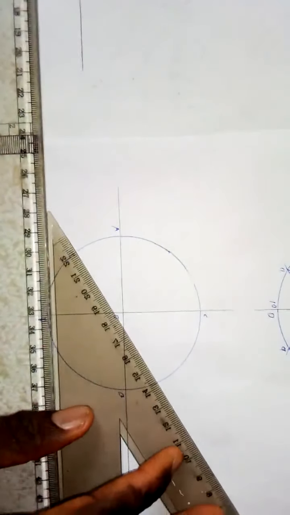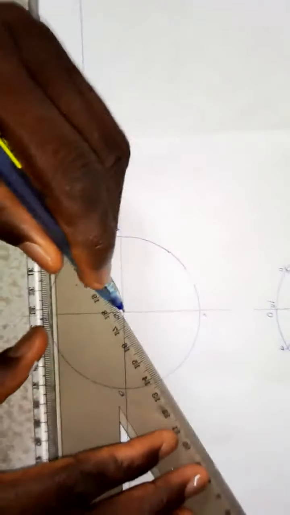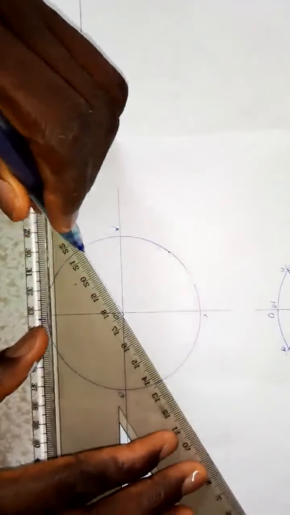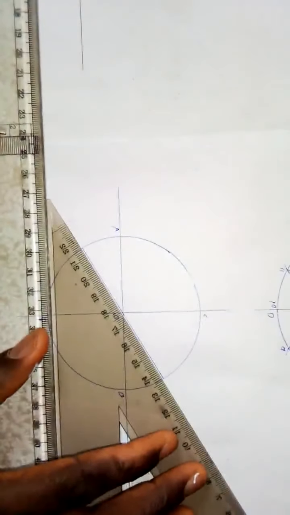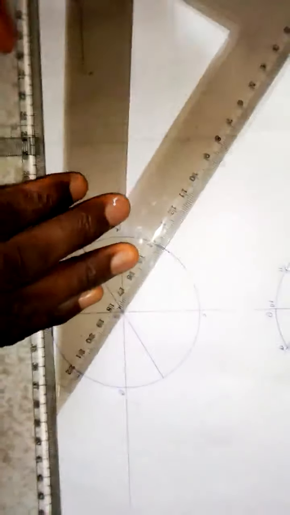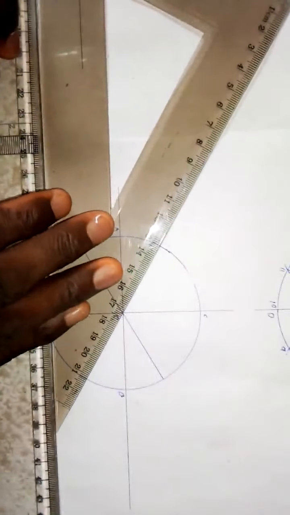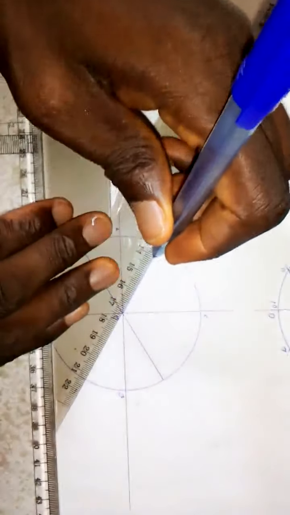Let the set square rest on the edge of your T square, on this 30 degree side. So you draw a line like this. And then you take it, put it like this, and also draw a line like this.